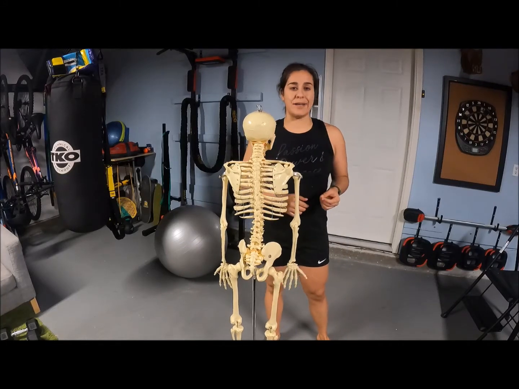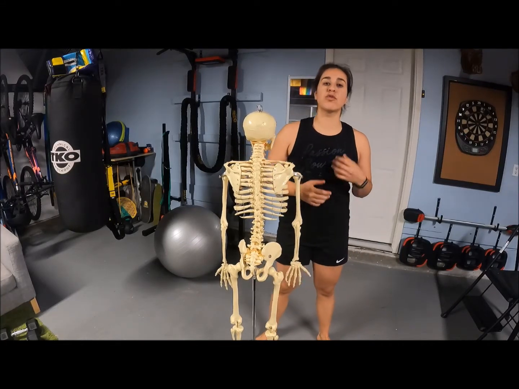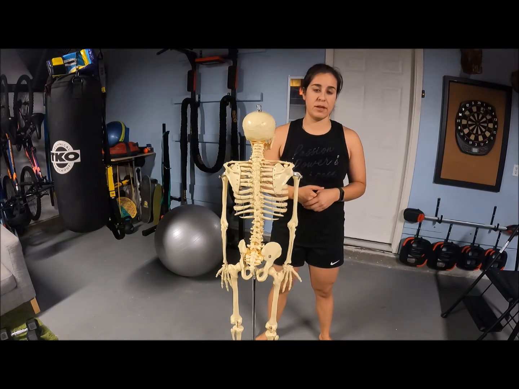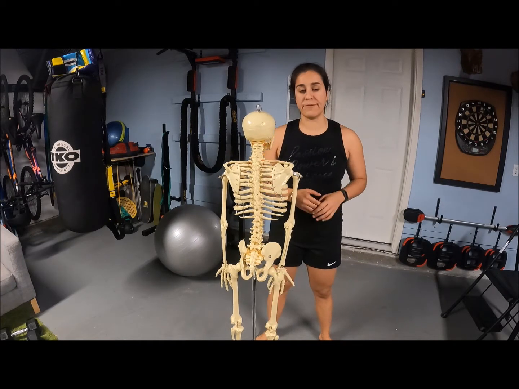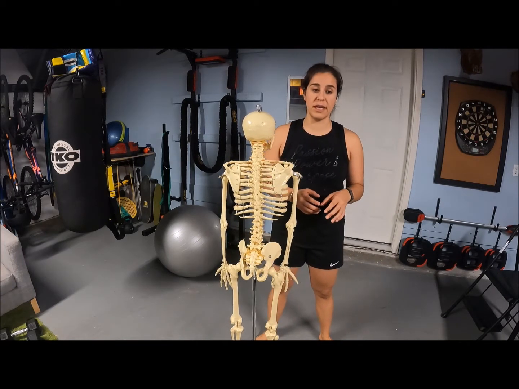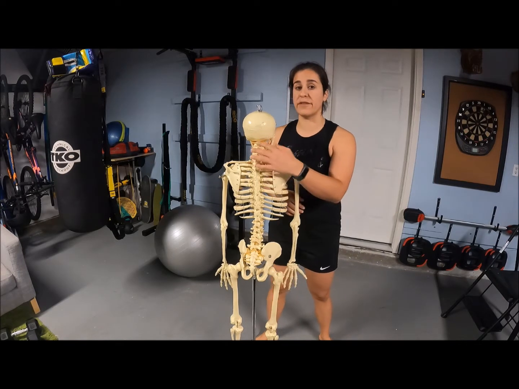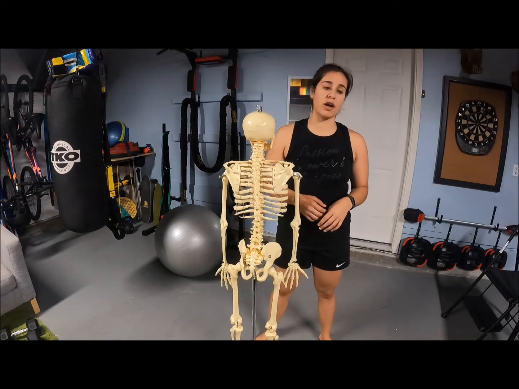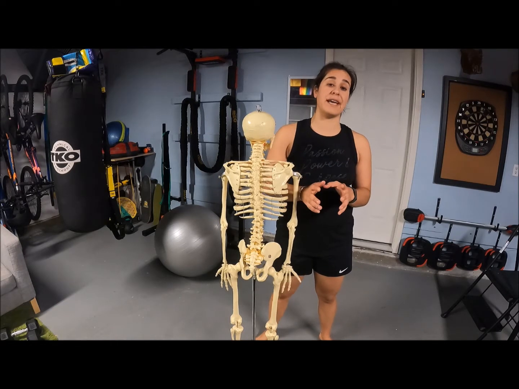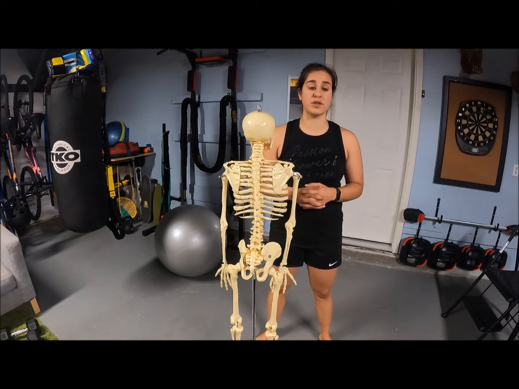Now we're going to go to the back. We're going to talk about the Erector Spinae. So, to first clarify, there are numerous muscles that contribute to extension of the back, but we're just going to talk about the Erector Spinae for this course.